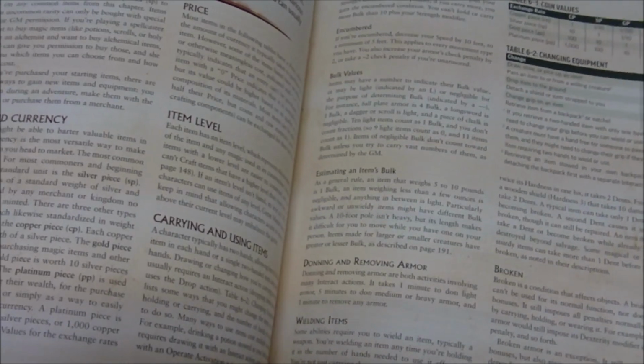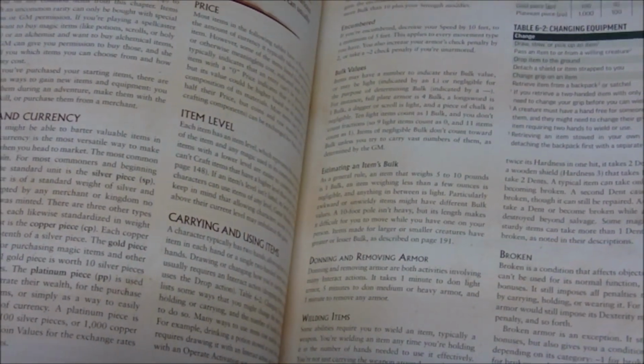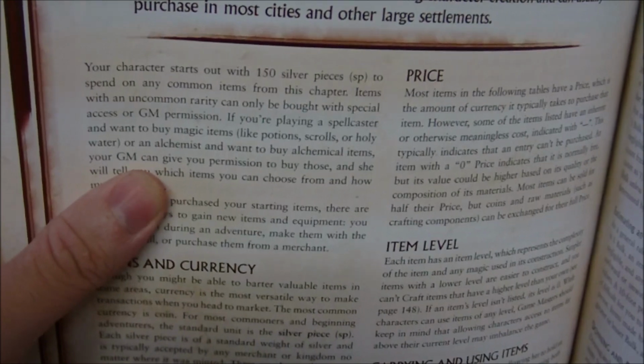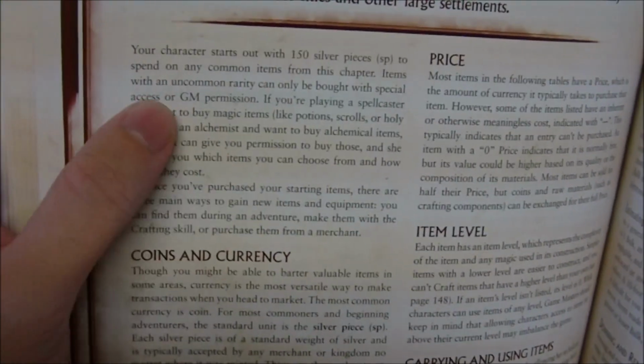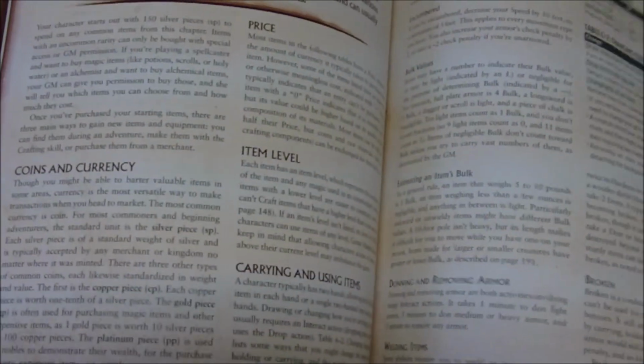Alright, so starting equipment, I believe we start with 150. Yeah, so your character starts out with 150 silver pieces to spend on common items from this chapter. Items with an uncommon rarity can only be bought with special access or GM permission. Okay. So I'm not going to worry too much about that right now, but the first things I want to look at.